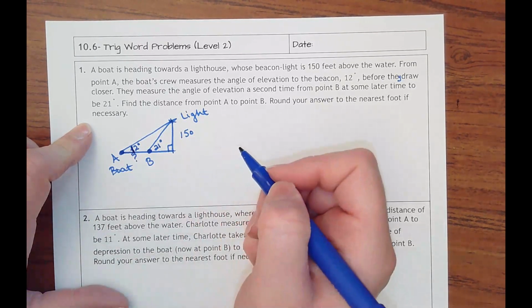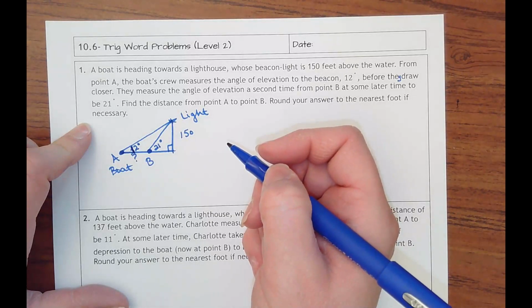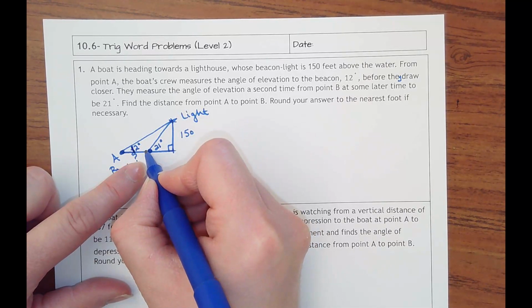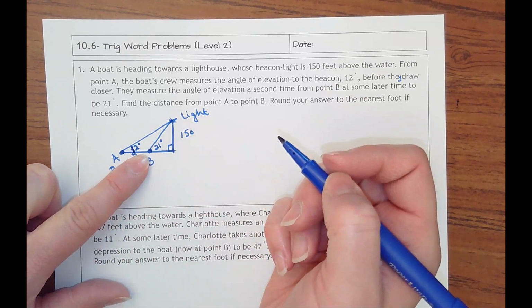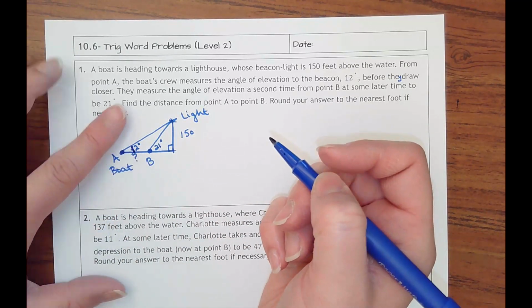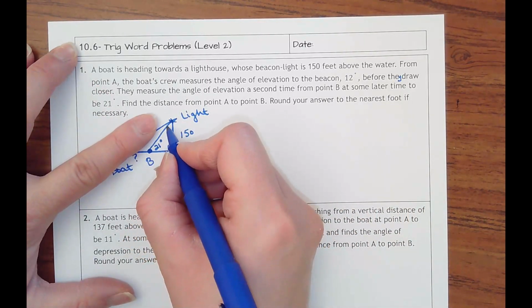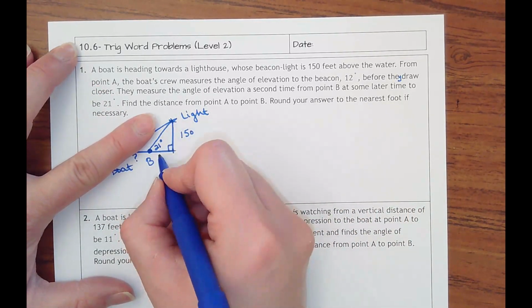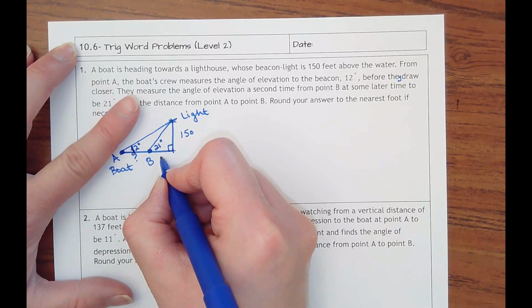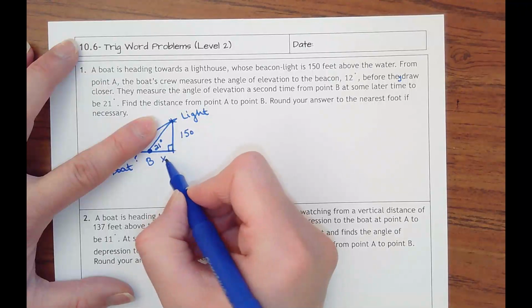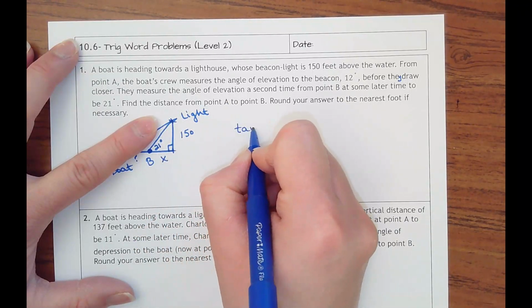So I've got to work in a triangle that's a right triangle. So that would be this one. Right now, this one is not a right angle anymore. So I'm going to start here in this triangle and say, okay, and I'm going to call this X. I'm going to find this distance. So I've got from this angle opposite and adjacent, that would be tangent, TOA.